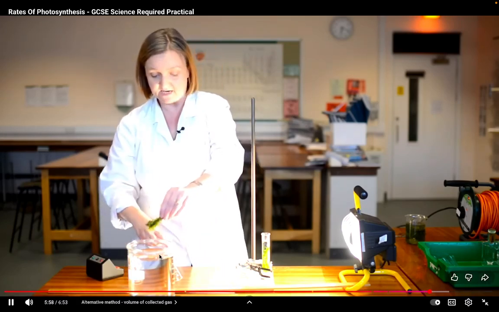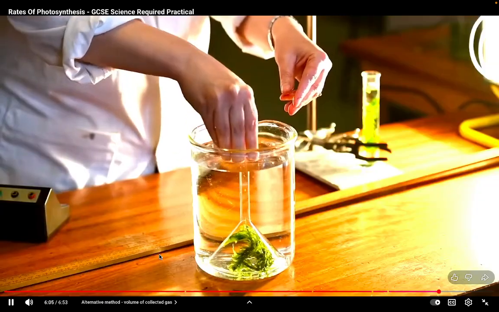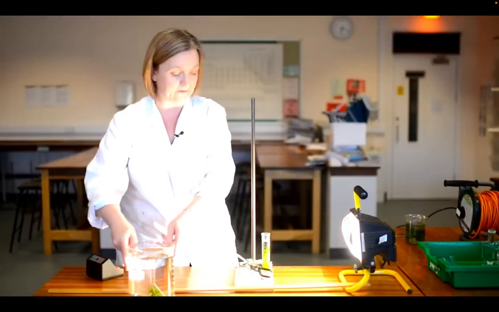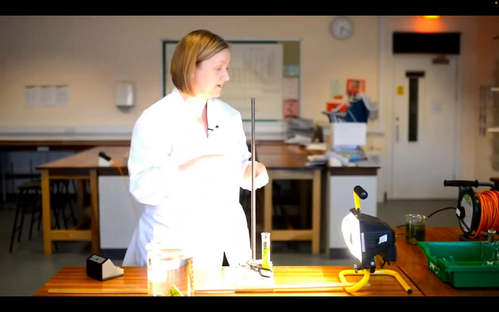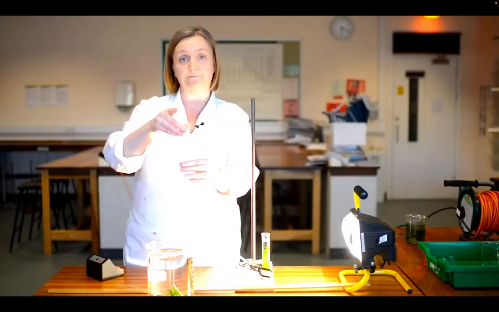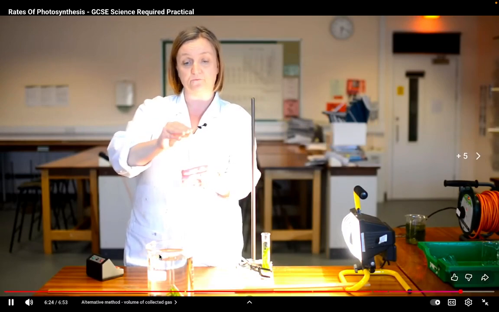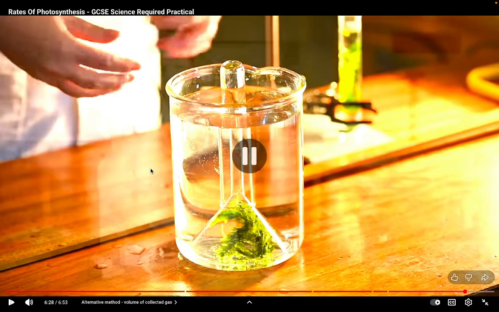My pondweed, and I'm going to trap it under a funnel. Now obviously again with the light source close by, the pondweed will start to photosynthesize, but to collect the oxygen I need to take a boiling tube full of water at the top of my funnel. Now we can see the oxygen bubbles being produced come up there, and if you want, you can close it here, and we are going to measure the volume of the oxygen produced.